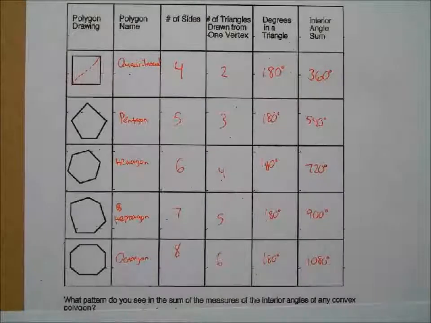So, let's go to Avery. I came up with an expression. It was 180 times x minus 2, where x is the number of sides, times quantity x minus 2. Okay, yeah, so there it is. So we take the number of sides, okay, and we're going to subtract 2. Let's take a look at where that's coming from here.